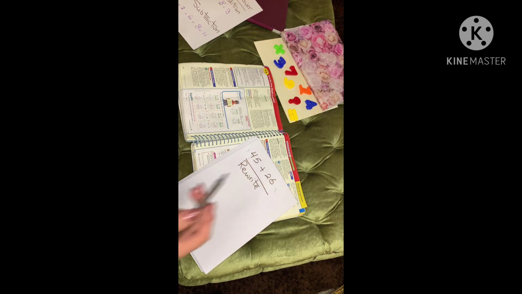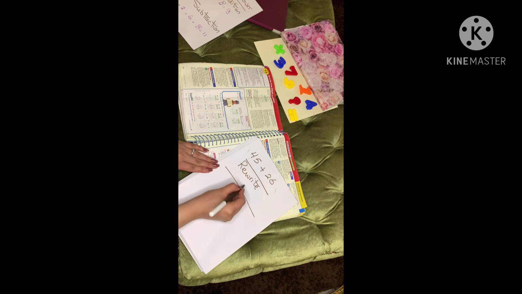So look at the first number. Let's make it here ones and here tens. Where is ones here? 5. And where is tens? 4. Excellent. Here, where is ones? 6. Where is tens? 2. Now we are ready to add.